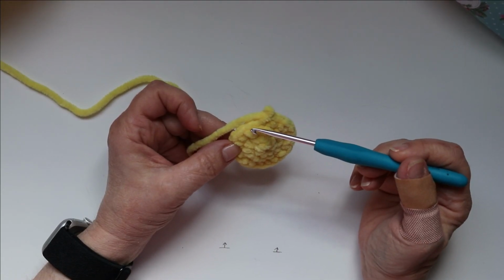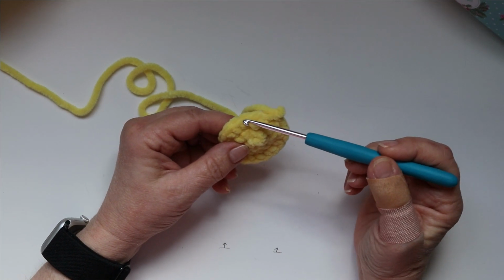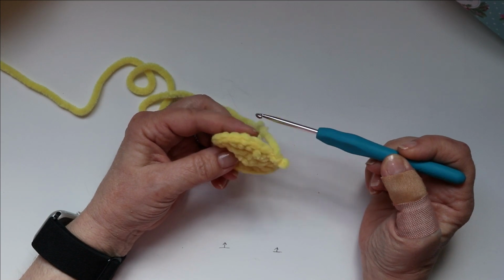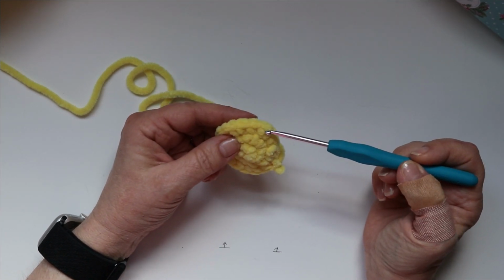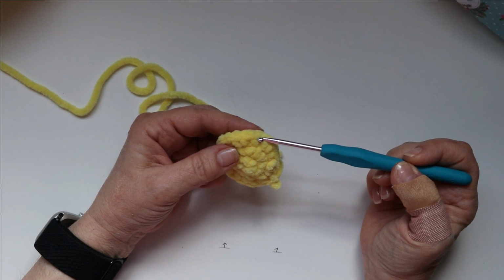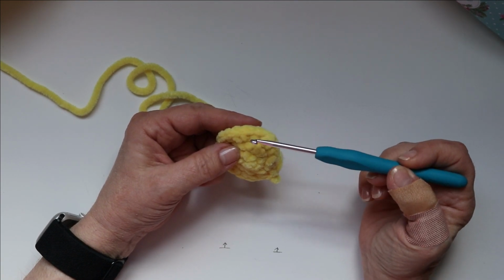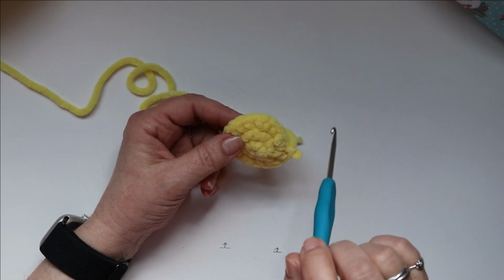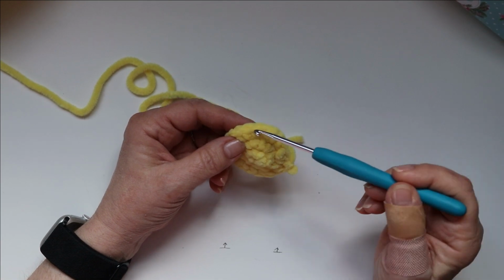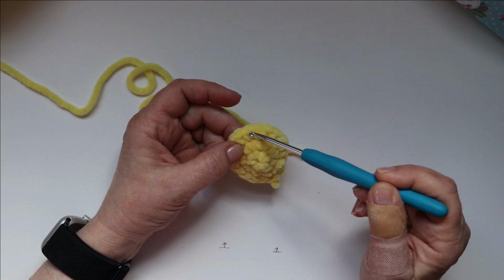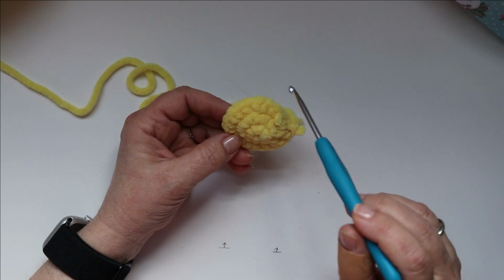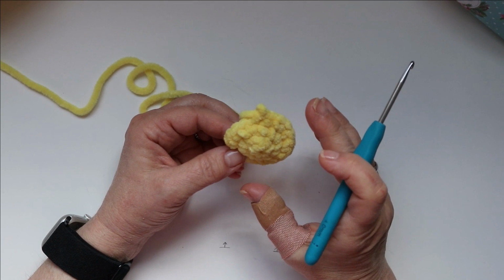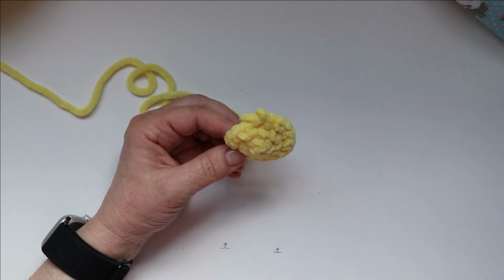The next round would end up being 1 single crochet in the next 2 stitches, and then 2 single crochets in this stitch. Then 1 single crochet in the next 2 stitches, and then increase with 2 single crochets in the next stitch. So I'm going to go ahead and do this a couple of times. The next one would be 3 single crochets and then an increase. So let me go ahead and do that, and then I'm going to show you what it looks like and what to do to decrease.